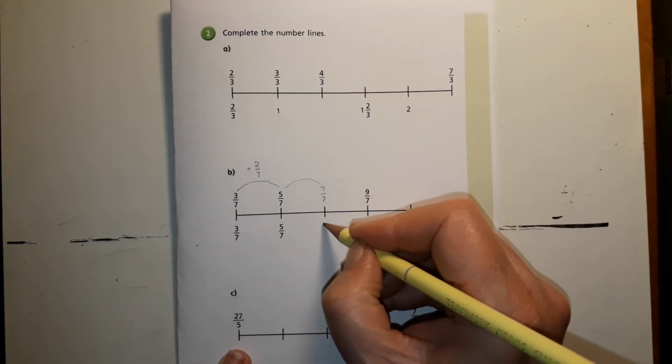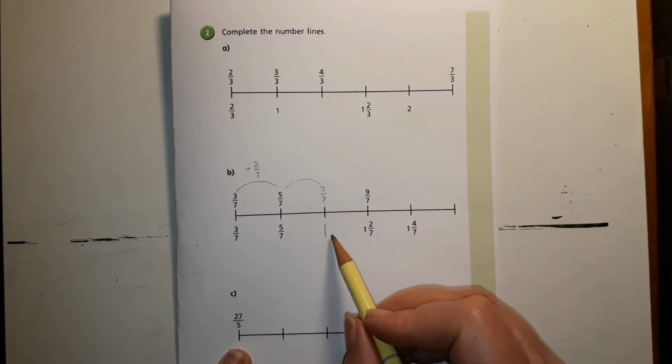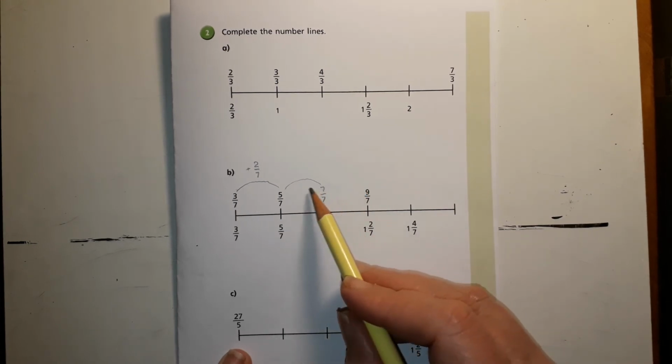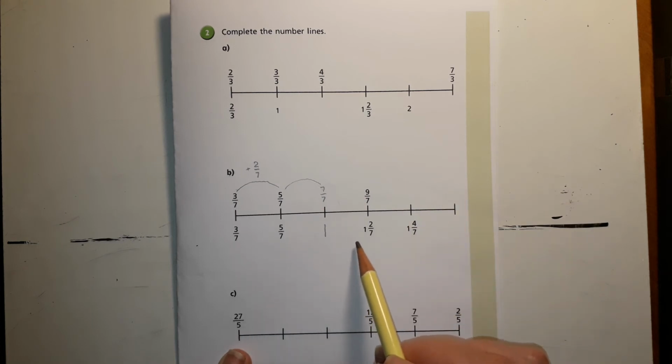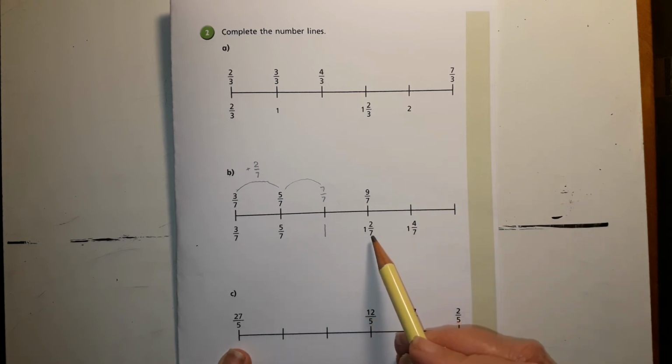Okay, because that gives me 1 whole, and then each time here our numerator is going up by 2, and here the same until we get to the next whole one.